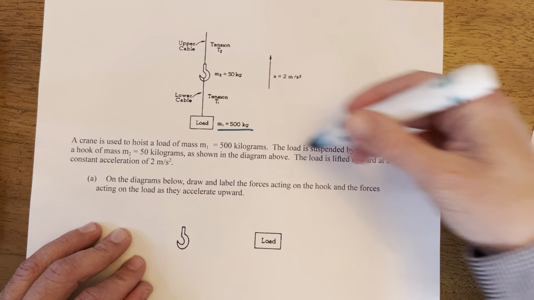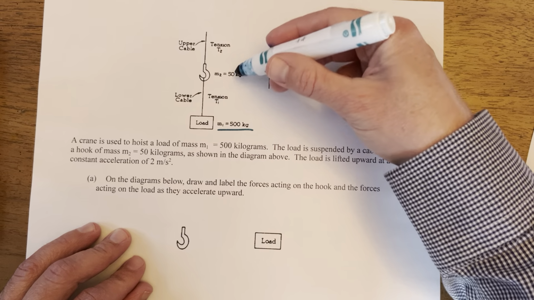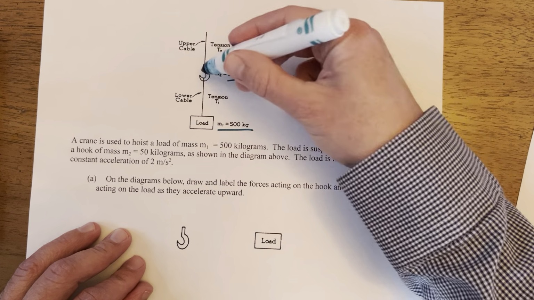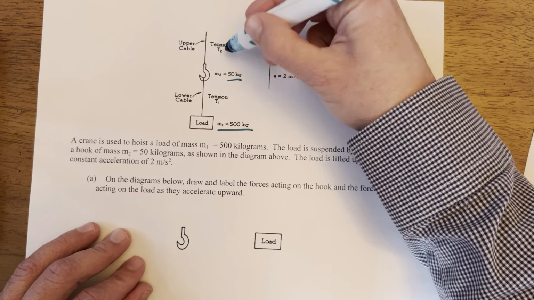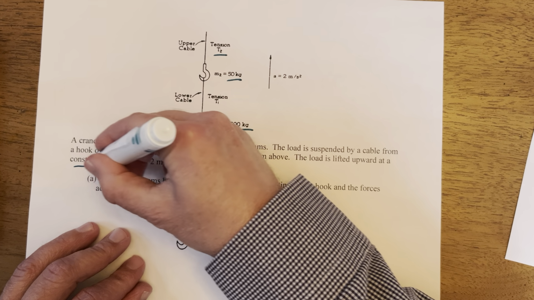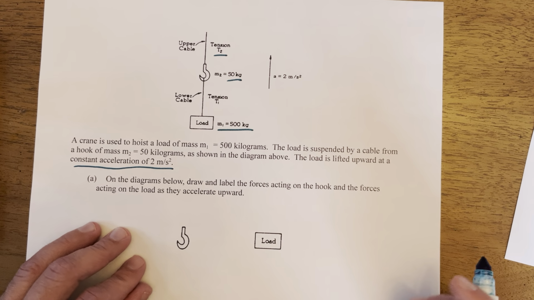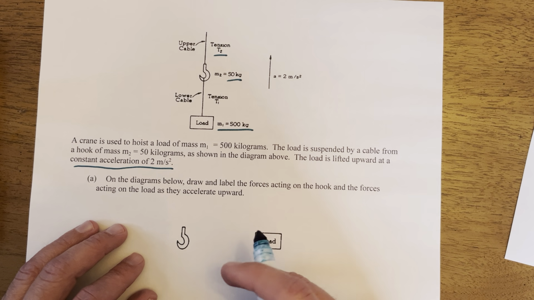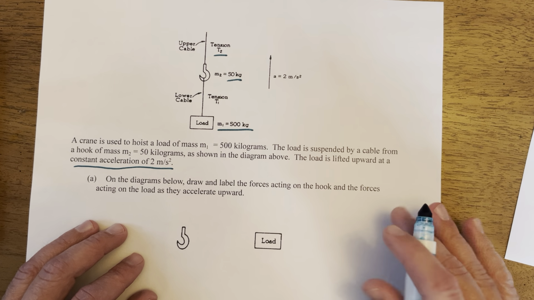The load is suspended by a cable from a hook of mass M2 is 50 kilograms. We can see that right there. And the upper cable is what they're calling T2 there. The load is lifted upward at constant acceleration of 2 meters per second squared. So first off, let's do some free body diagrams on these.